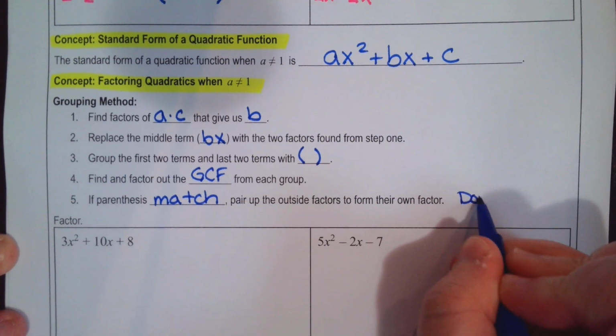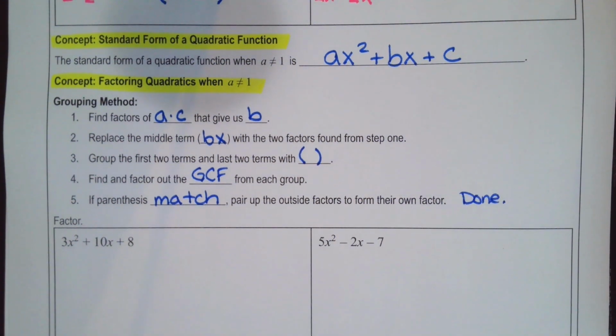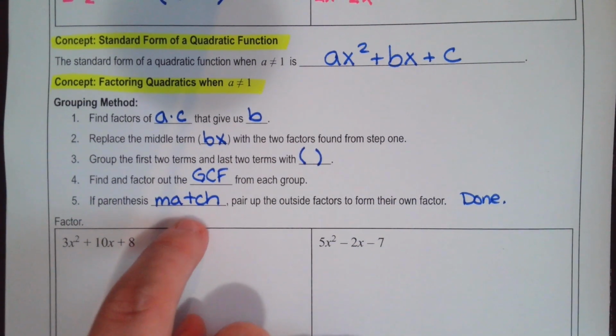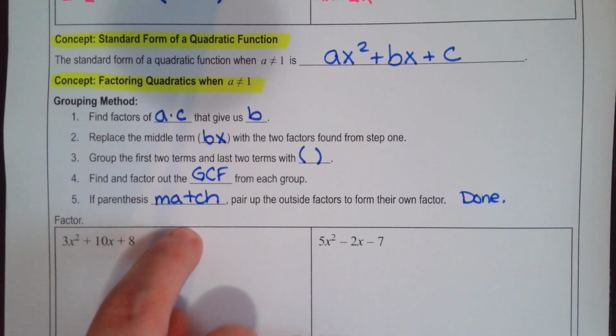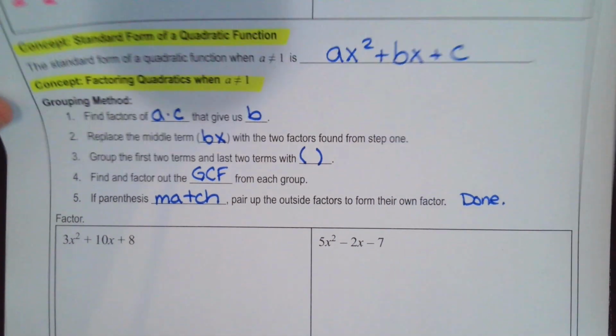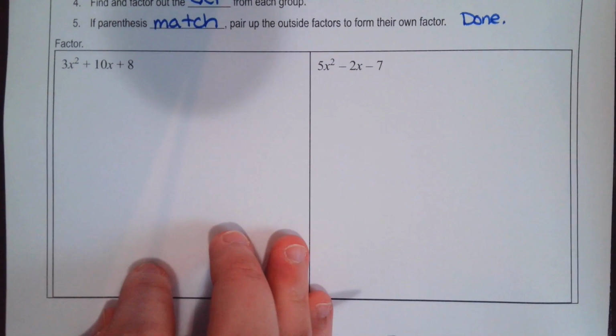Then we're done. You might ask yourself, well, Miss Wood, what happens if they don't match? If they don't match, there was a mess up in a previous step, so you need to backtrack to find the mistake. You know you did steps 1 through 4 correct when these parentheses match. All right, we're going to be practicing this 4 times.